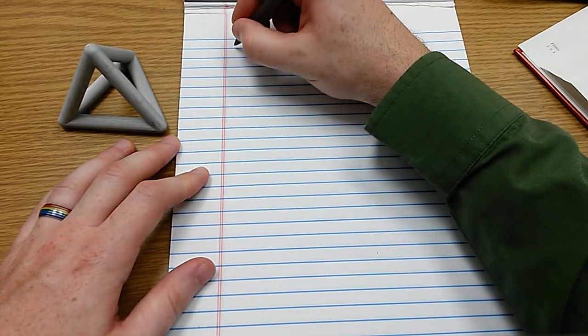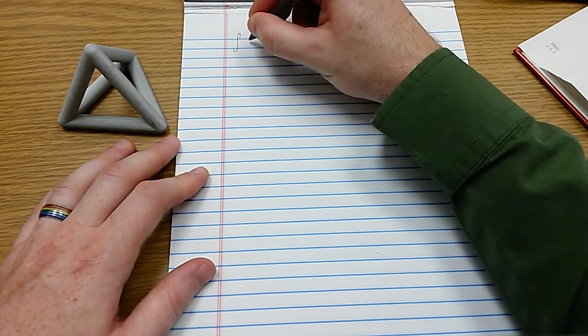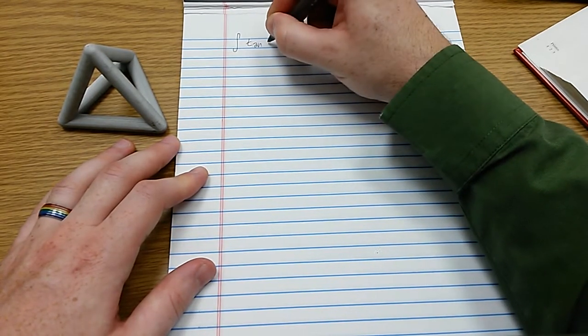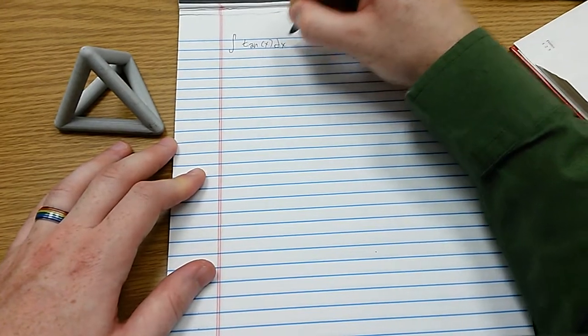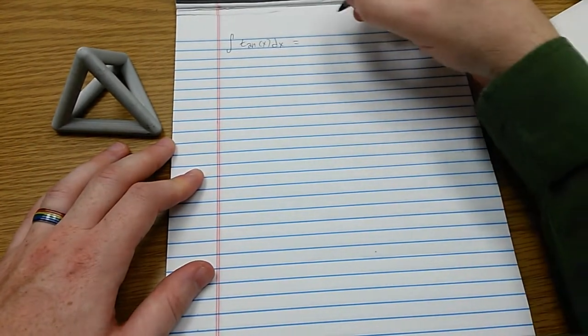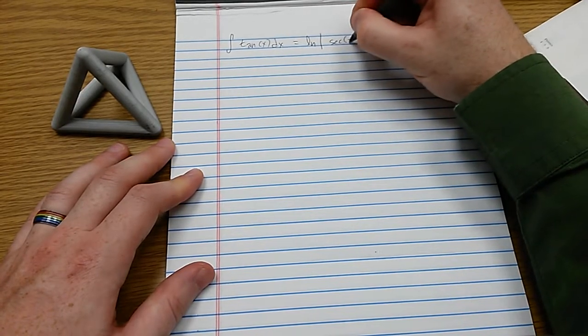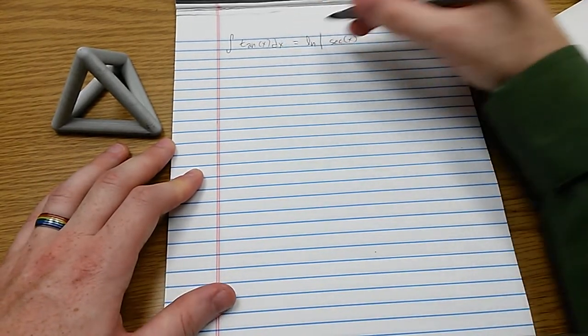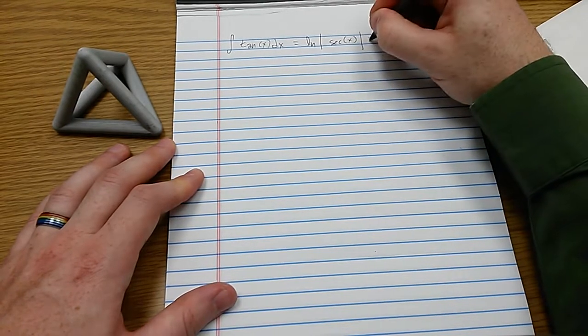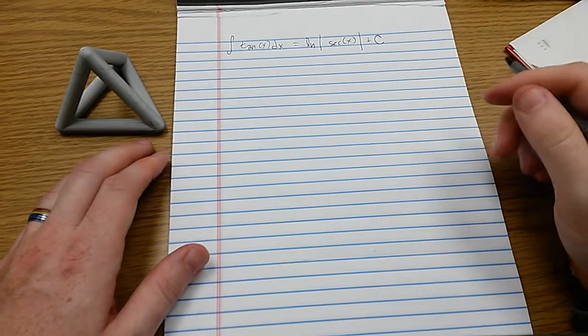It's going to be useful for this lecture to remember that the integral of the tangent function is equal to the natural log of the secant of x, and as usual I have my constant of integration.